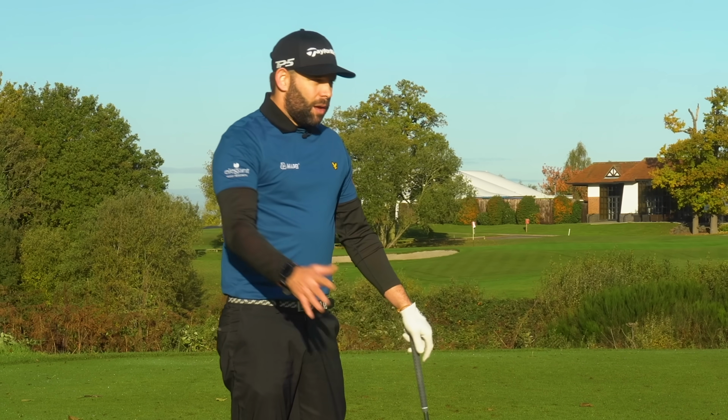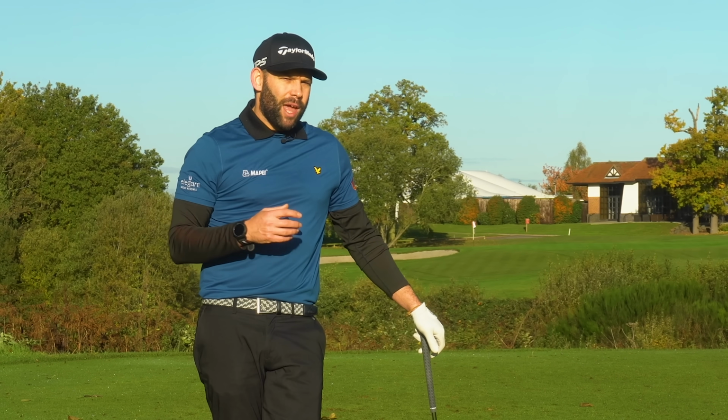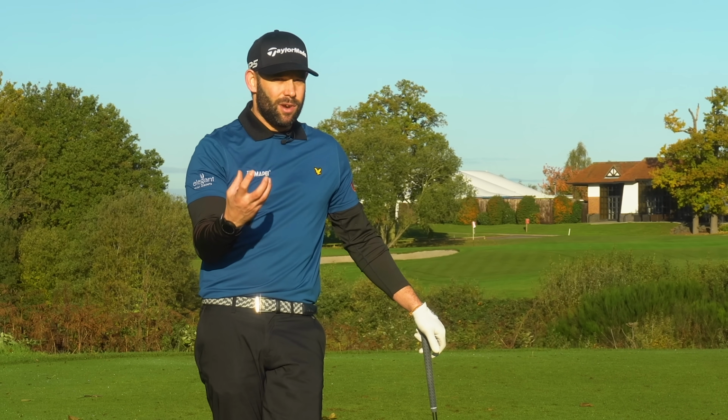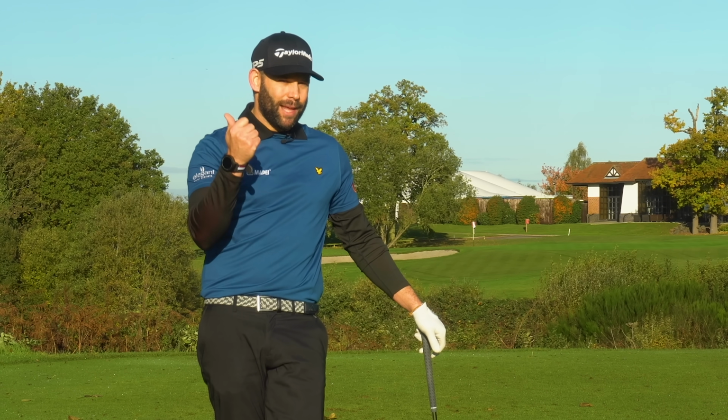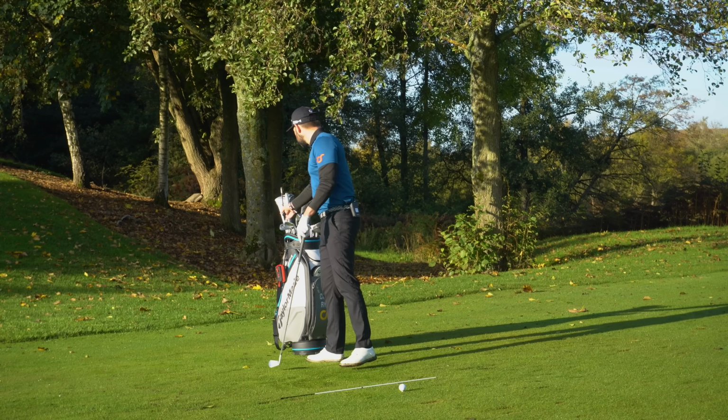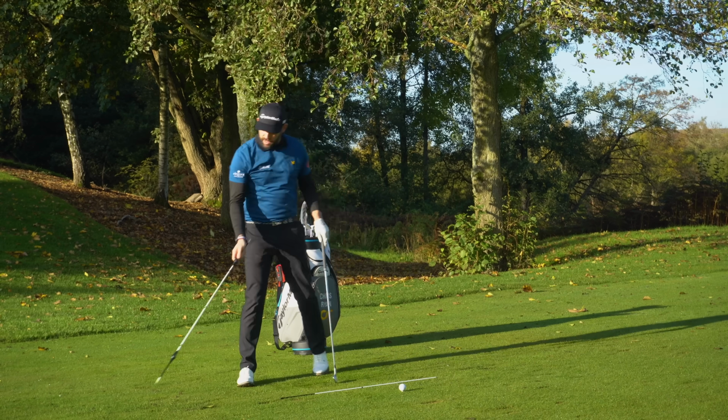Even though we've only moved the club 2 to 3 feet from the ball there, we've already established some really good relationships, and that's really, really key. We've got the club face under control, and we've got good alignment. The next thing we're going to do is talk about the club path. And this is the final thing that we're going to talk about in this video.